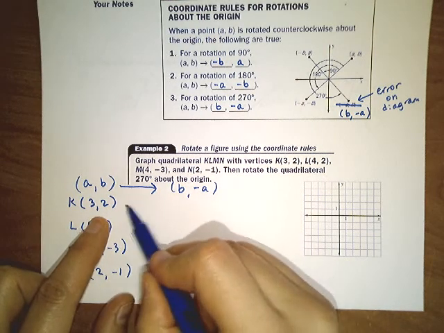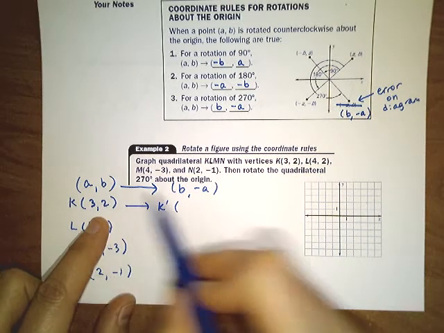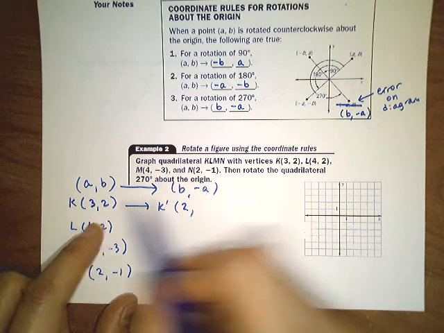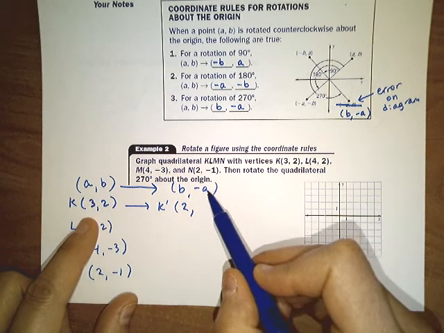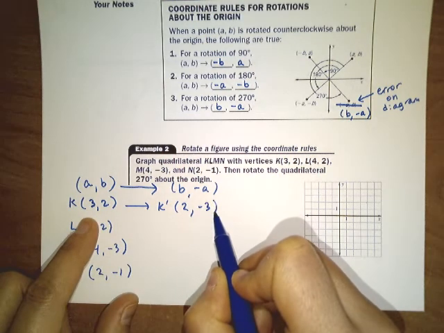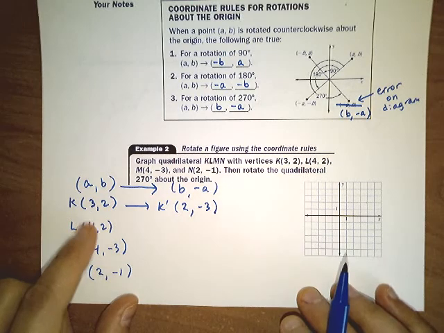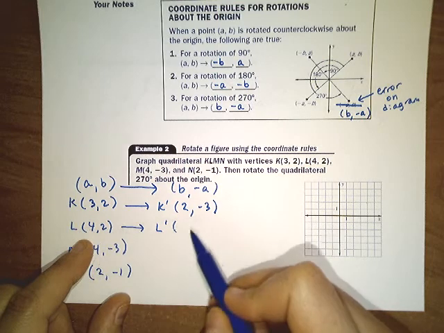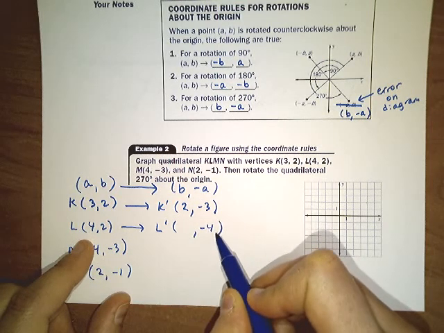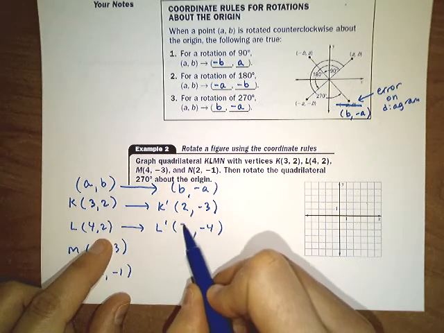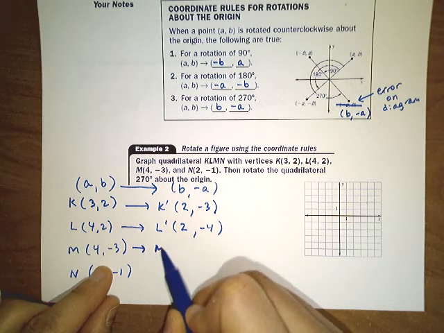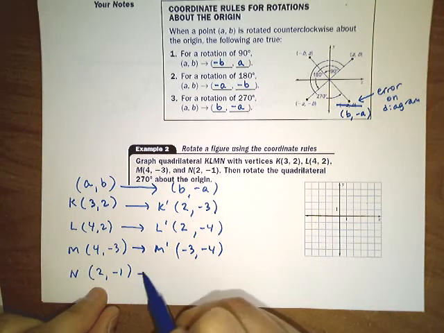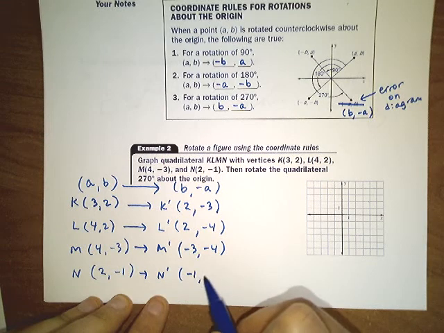So, for K prime, you can see how the y becomes the x value, so 2 is now the x value. And for K prime, the original number that was the first number, in this case 3, changes sign. You see that little negative? So 3 becomes negative 3. And instead of the x value, it's the y value. So again, the x value, you change the sign, and it becomes the y value. And then the y value simply becomes the x value. And so on down the line. So M prime is going to be negative 3, negative 4. And N prime is going to be negative 1, negative 2.